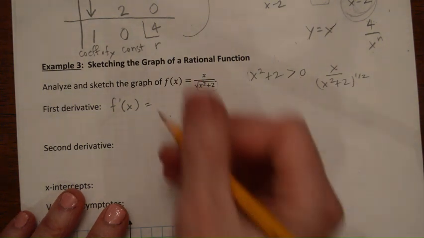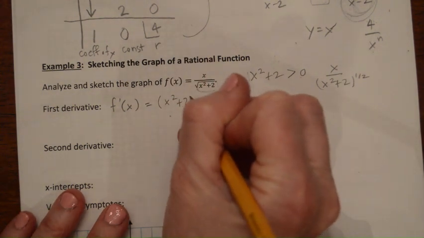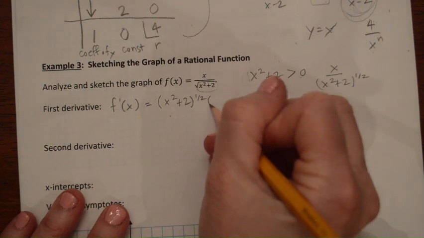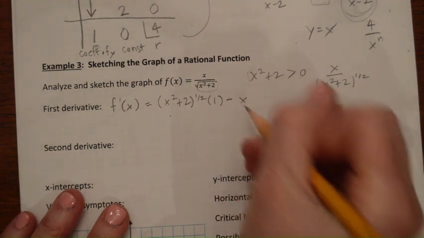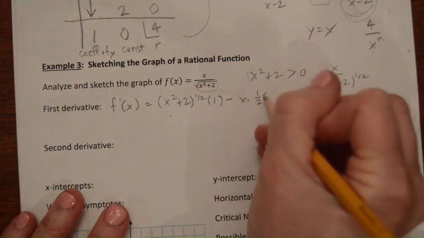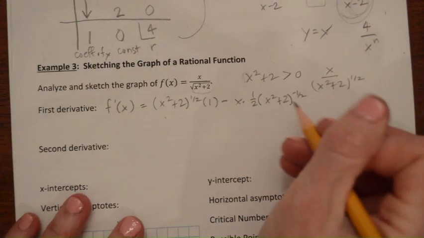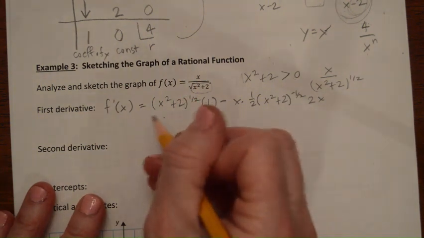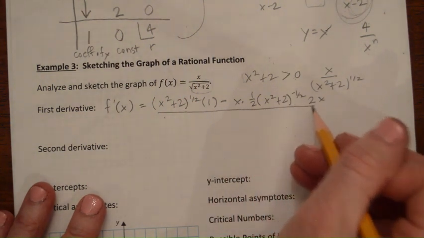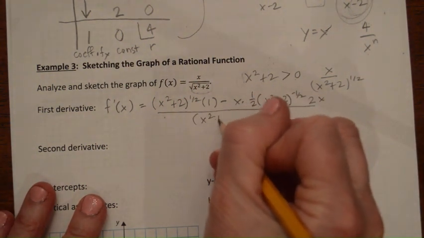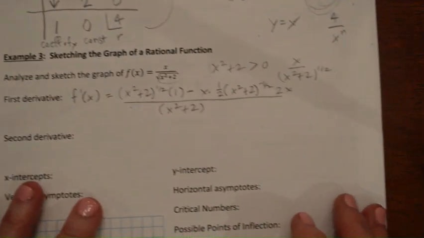Okay, so then we have bottom times the derivative of the top minus the top times the derivative of the bottom. So that's x squared plus 2 to the negative 1/2 times 2x, all over the bottom squared. So it's going to be x squared plus 2, actually just to the first.